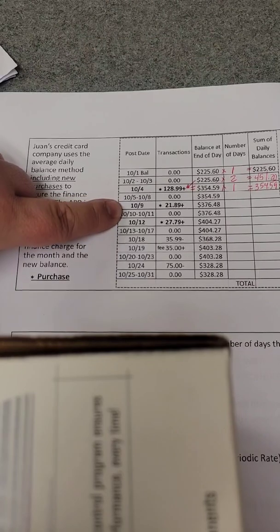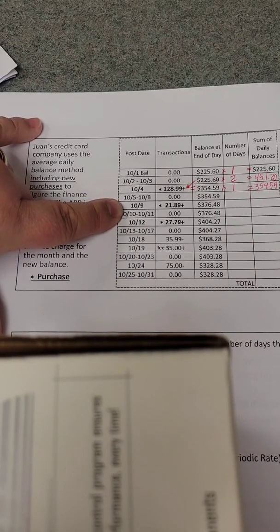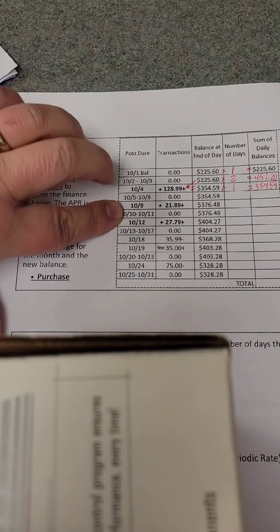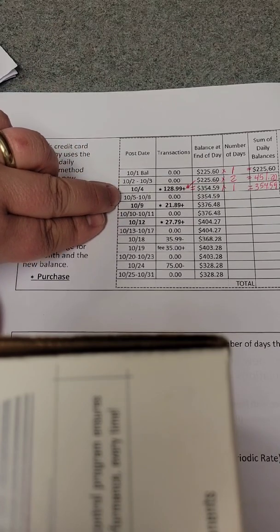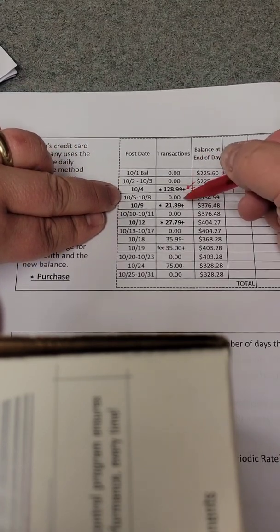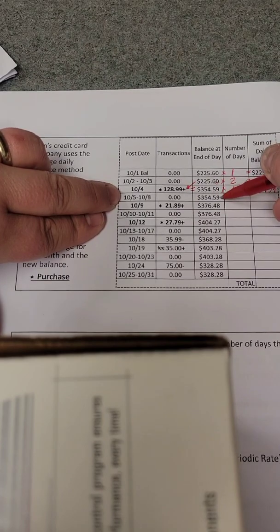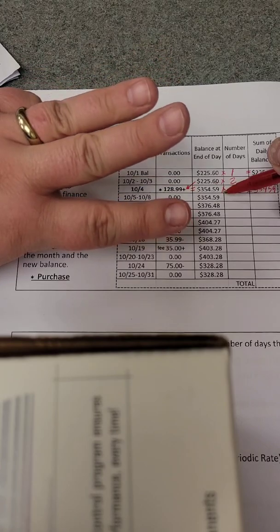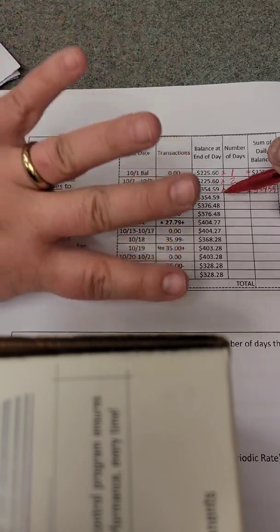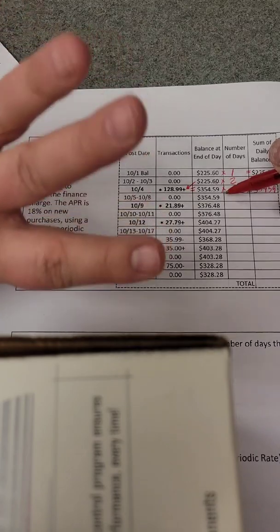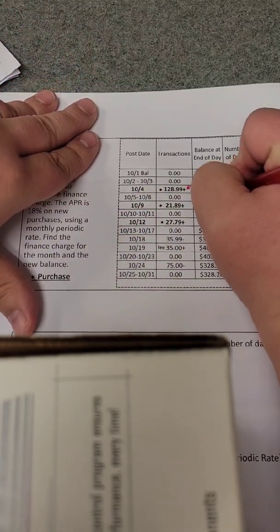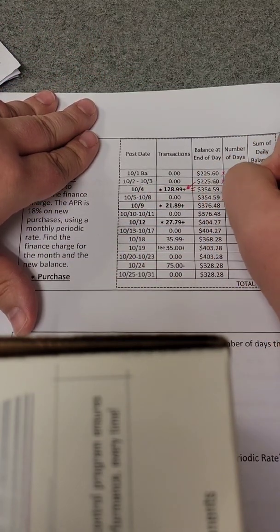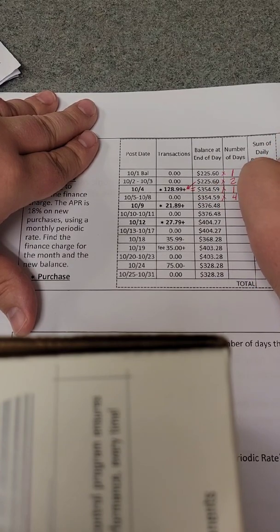Okay, so the next actual transaction or change in the balance happens on the 9th. The 5th, 6th, 7th, 8th, nothing happened, so we keep the same balance. That's actually 4 days. It may look like it's 3, but it's 4. So we need to multiply that by 4, and we get $1,418.36.